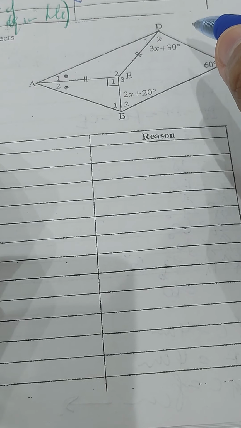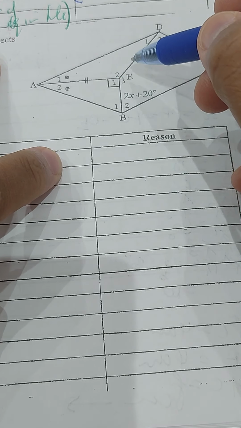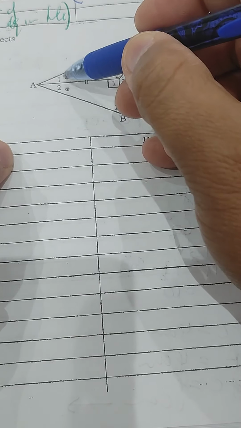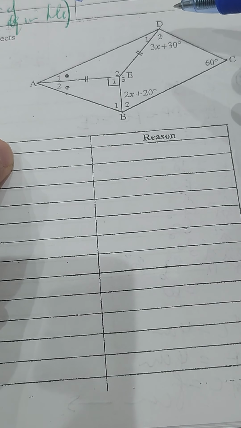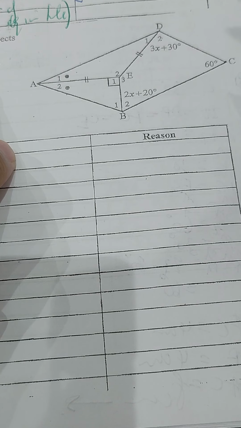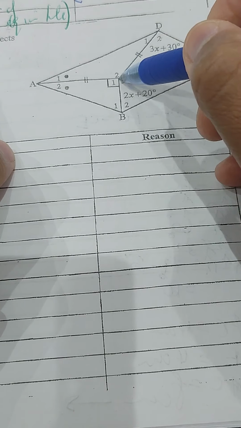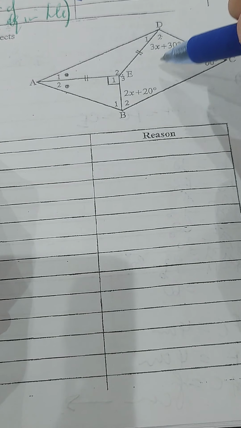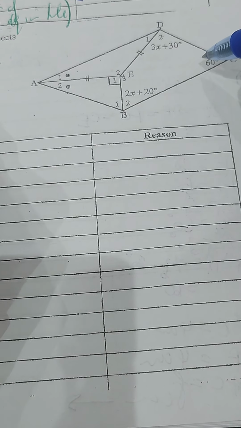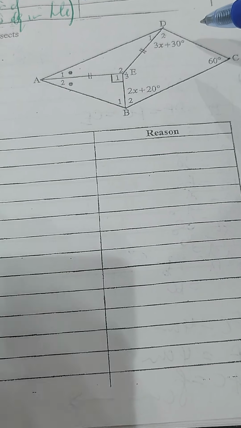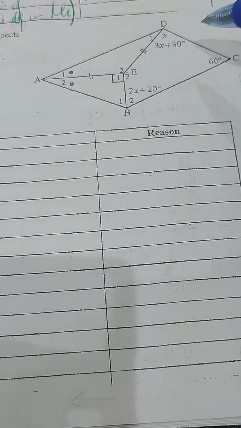We are told that AE bisects angle BAD, which means to say that angle is the same size. Then we are told that angle C is 60 degrees, and then AE is perpendicular to EB, which means to say that's 90. B2 is x plus 20. D2 is 30 plus 3x. The question says calculate the size of E3.